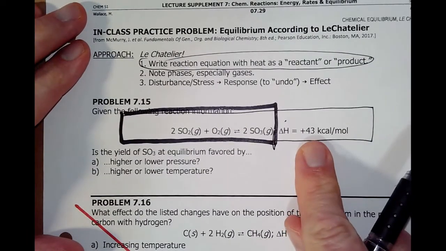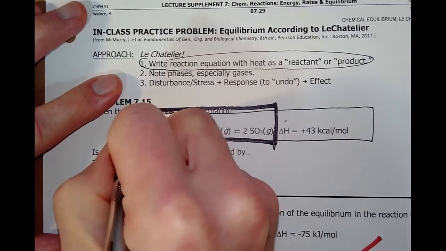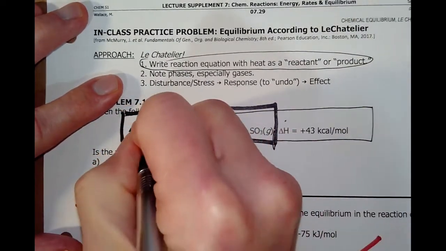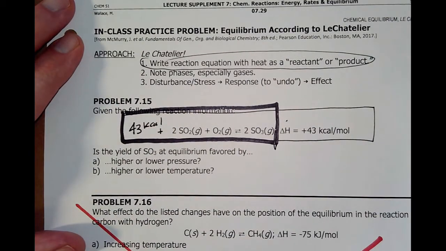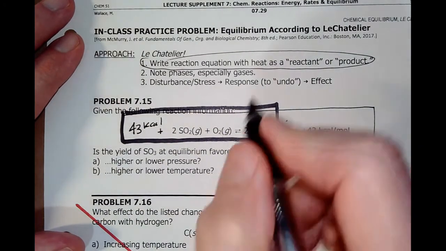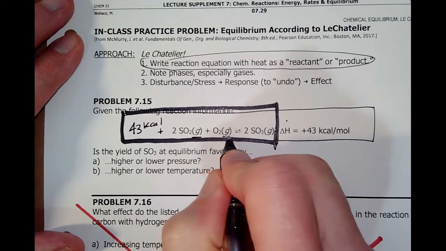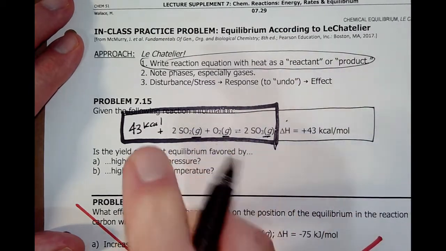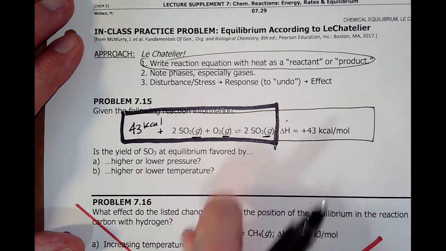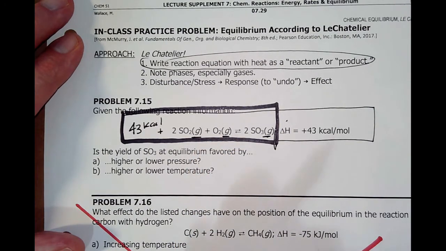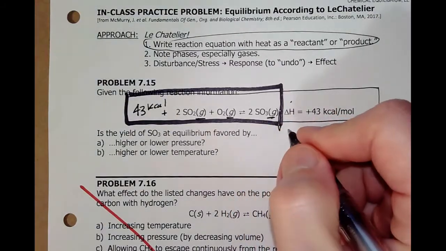Endothermic. So that means I have to add it in. What is this? Kilocalories on the reactant side. It says note phases. There's gas, gas, gas. So I've got 3 moles of gas going to 2 moles of gas. And then let's make a little table out of this.